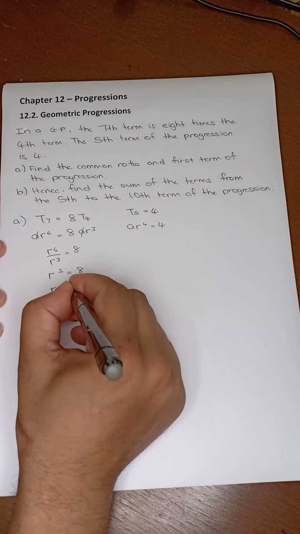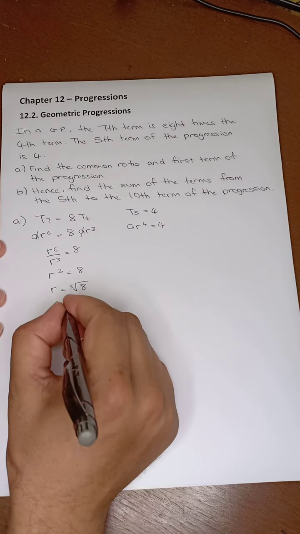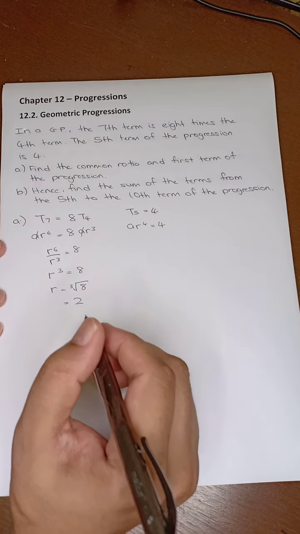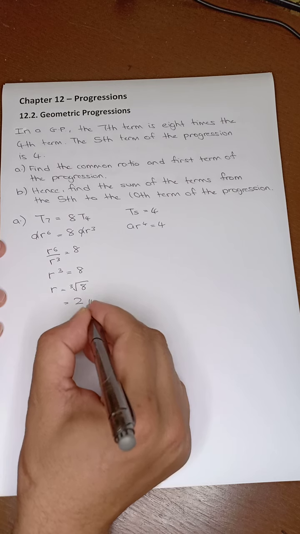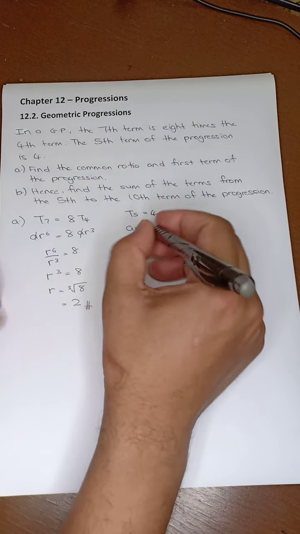So R is the cubic root of 8, and then this will be 2. So your common ratio is 2. Replace R equals 2 in this equation, you can get A.